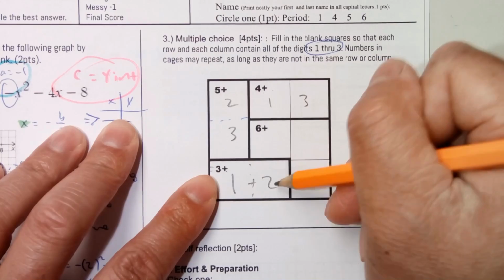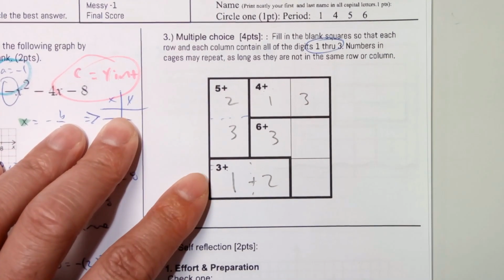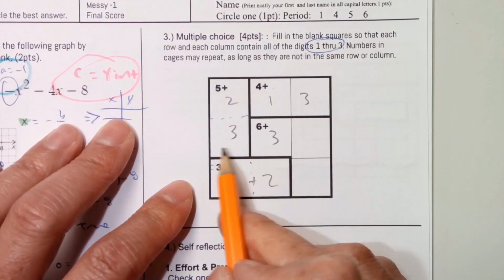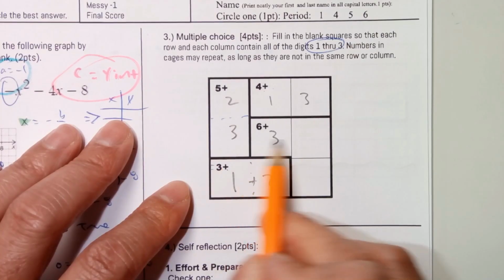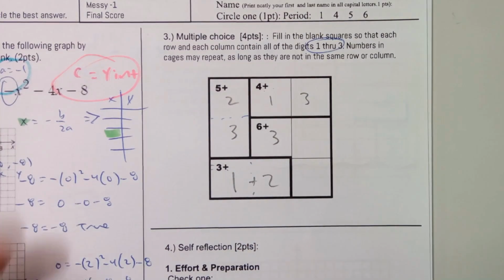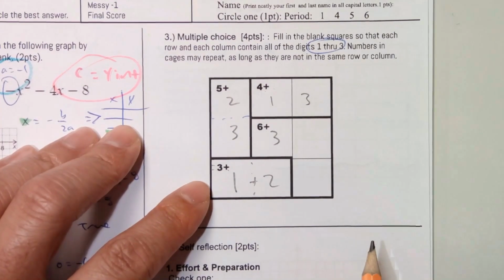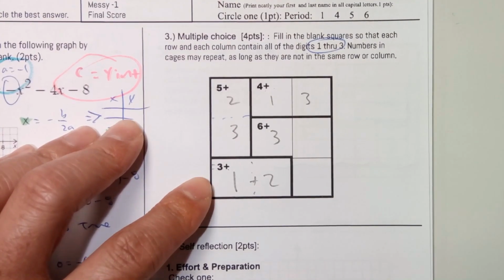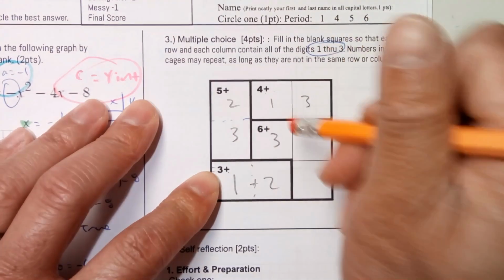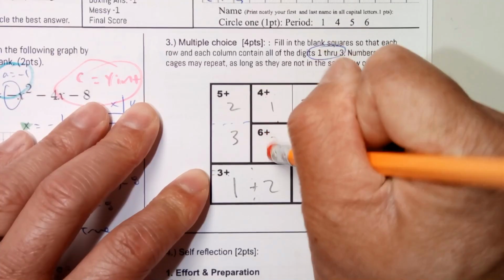Okay, this tells me we have something going on here. Let's just see what we get. Now you can go back. You might have to switch all the numbers. Let's try switching these two. Let's see what happens.